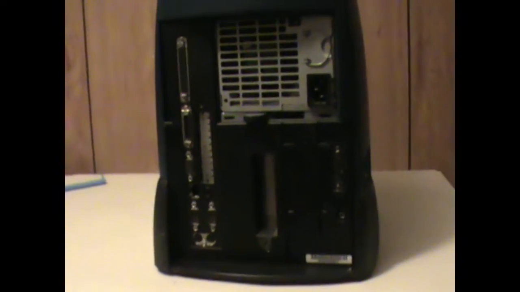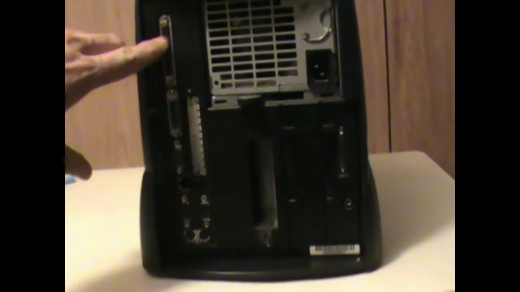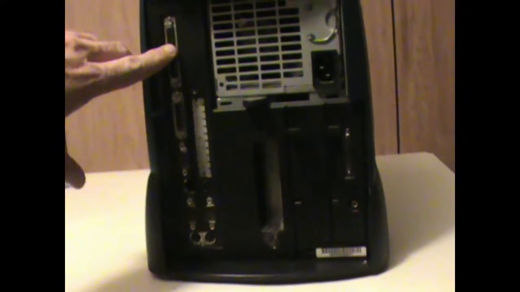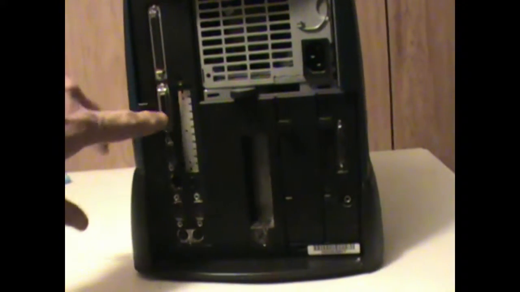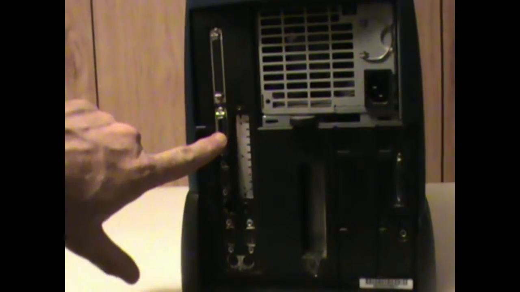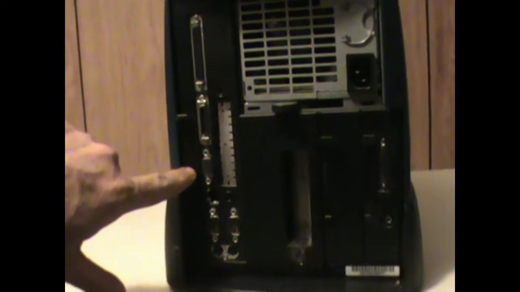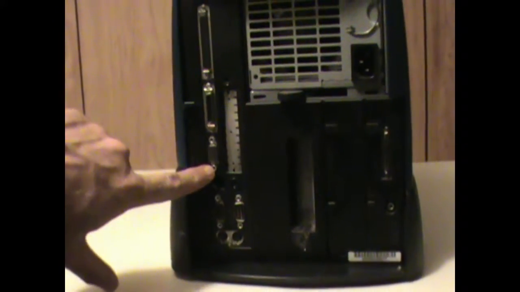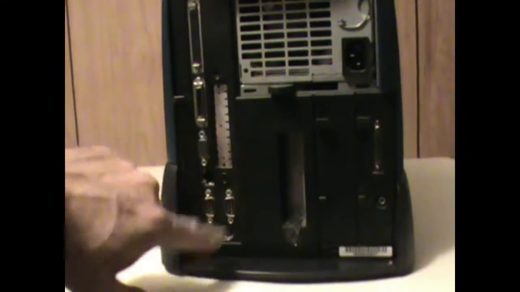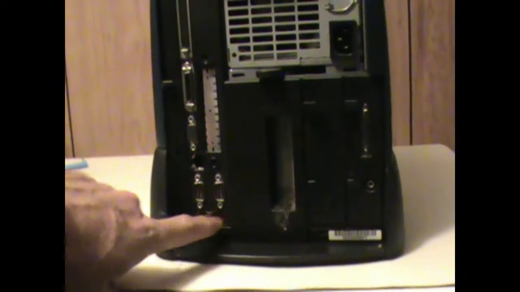Okay, here's the back side of it. You have your regular SCSI out for additional external hard drives. This one here was actually used for a webcam. A long time ago, webcams were still using some parallel ports. This one is actually specific to this one. You have your regular VGA out, 2 serials, and 2 PS2 ports, one for the keyboard, one for the mouse.